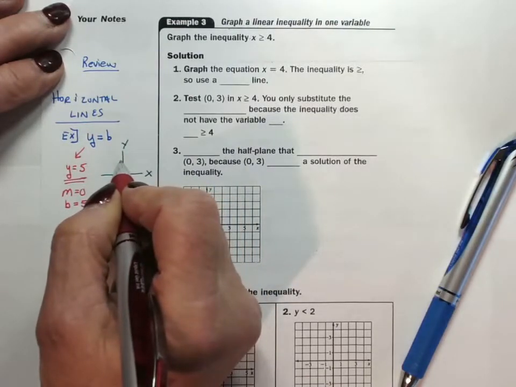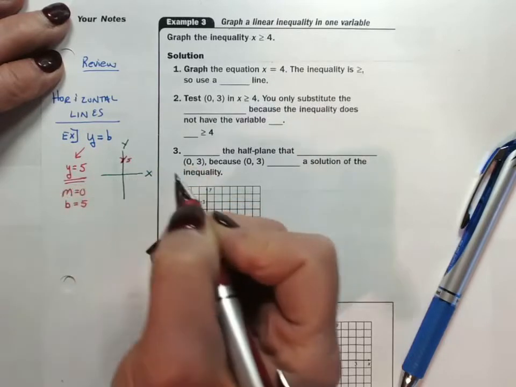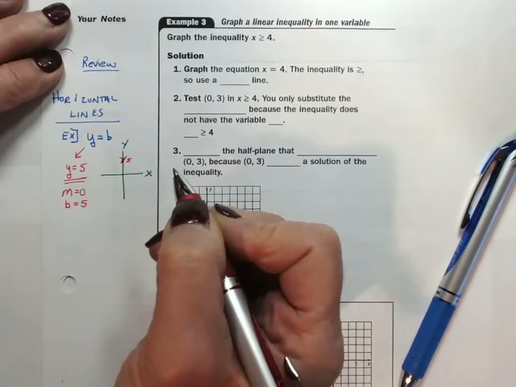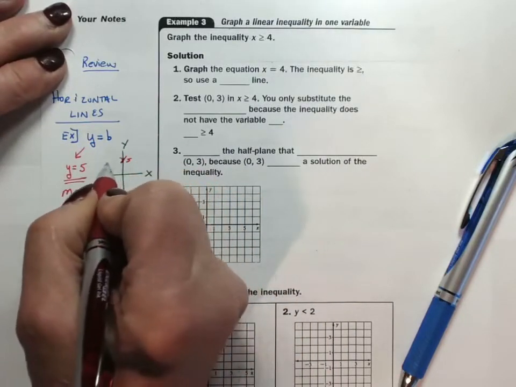So the y-intercept is up here, at 5, and it's going to be a horizontal line.